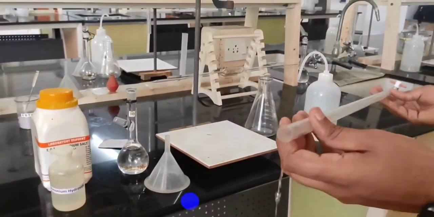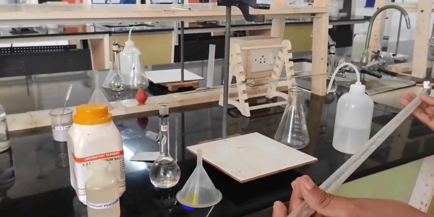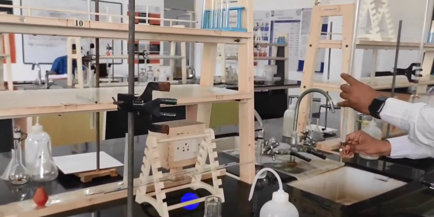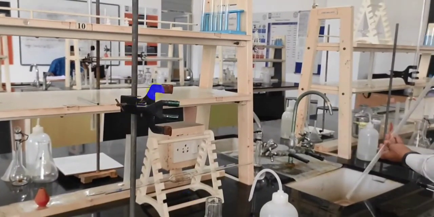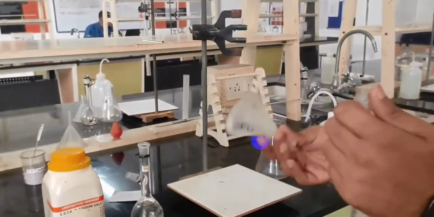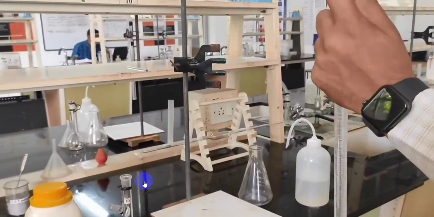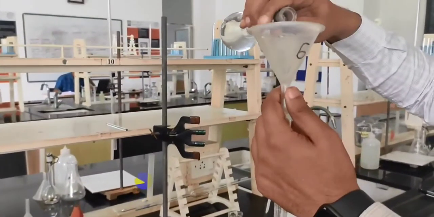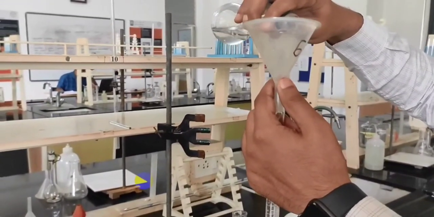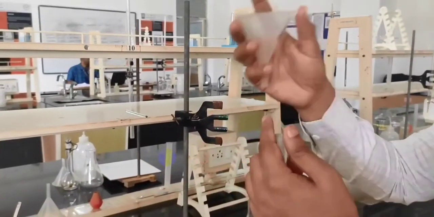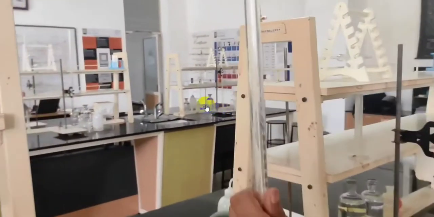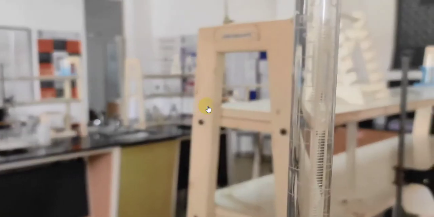Rinse. Now fill the standard solution of the prepared disodium salt of EDTA into the burette. Make sure the tip is also filled. Note down the initial reading before titrating.